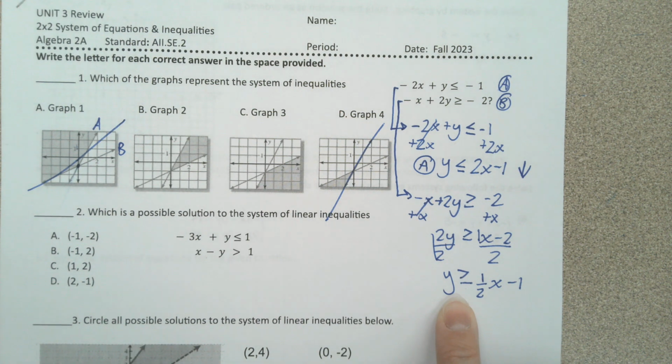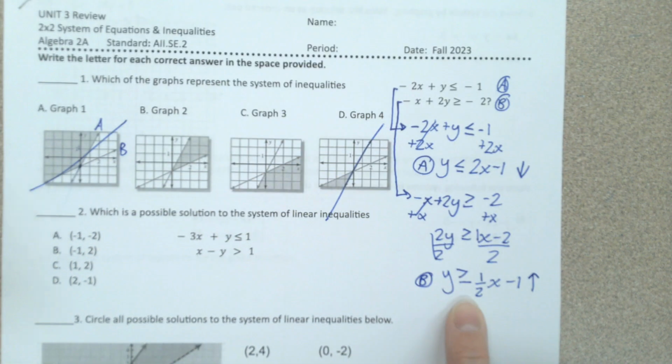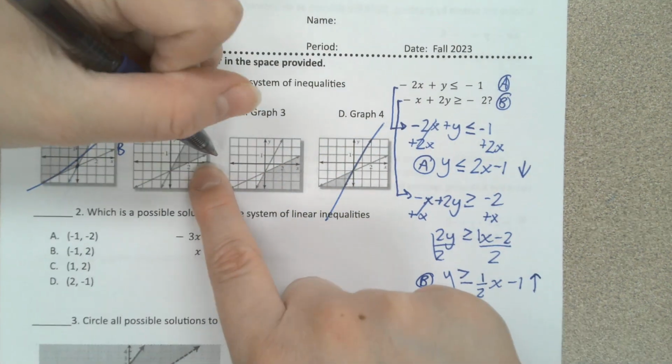So we have y is greater than or equal to. Greater than or equal to means we shade up. So line B needs to be shaded up. So line B is this one here.